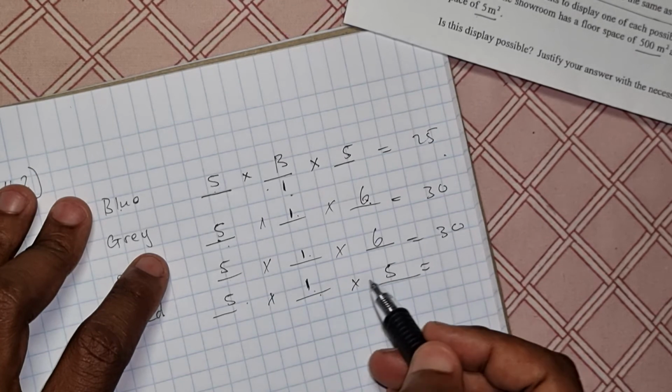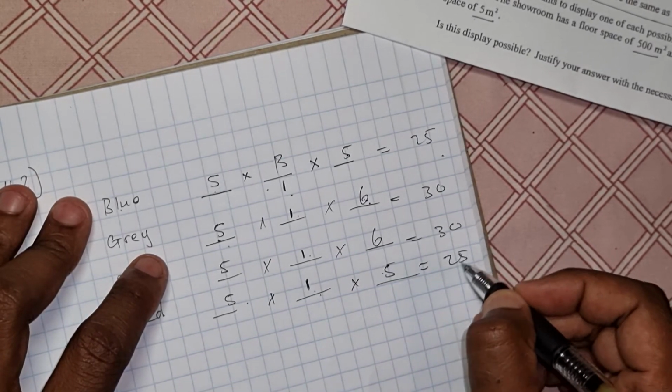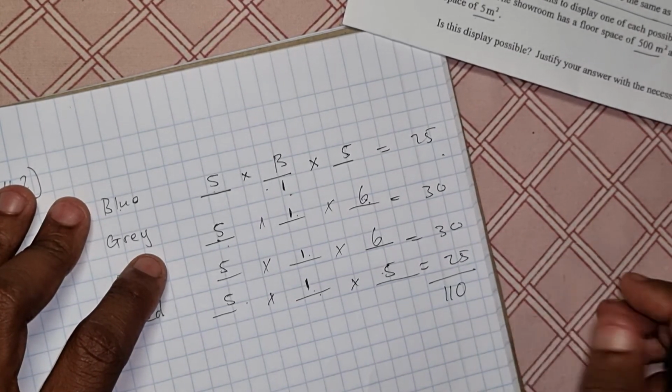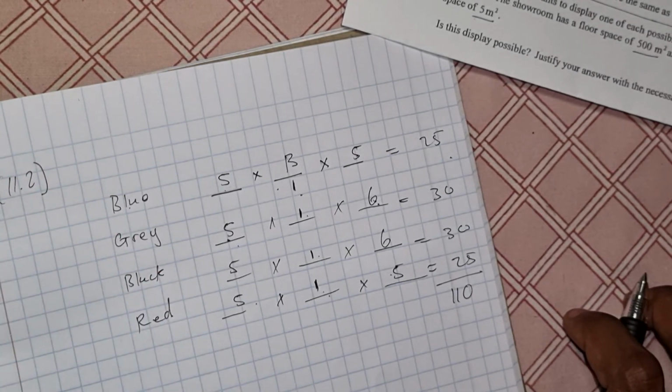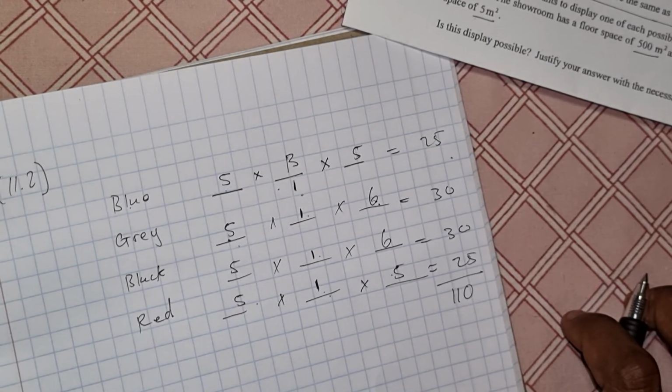And 5 multiplied by 1 multiplied by 5, which is most definitely 25. If I add the totals of these products, they give me 110. So that means in this company 110 cars will be manufactured.